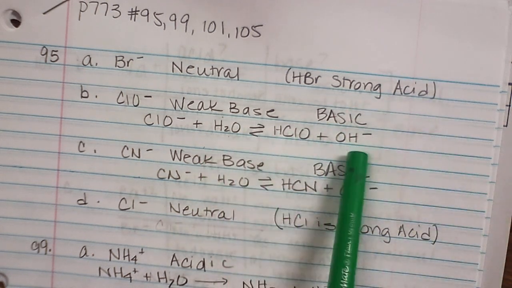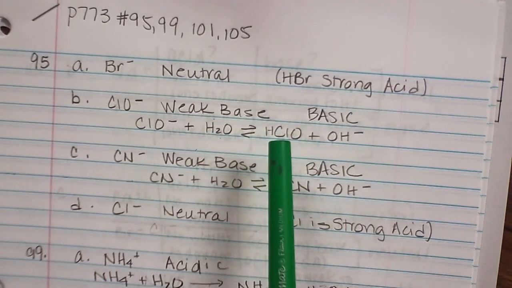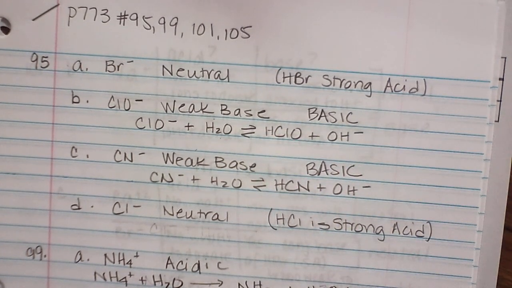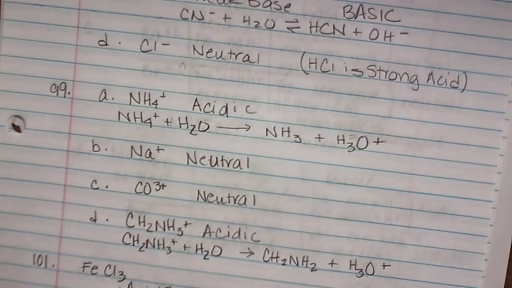Because when you add the water, you end up with the OH minus plus the conjugate acid, so it's definitely easier to add the water. And I'm beginning to think with acids it might be easier also. Okay, so 95, any questions? 99 is the same thing, only acidic.